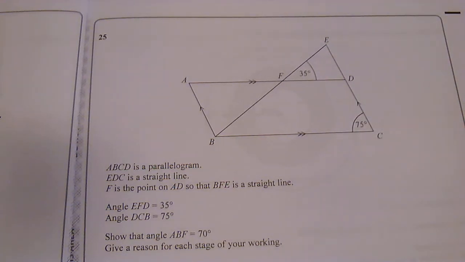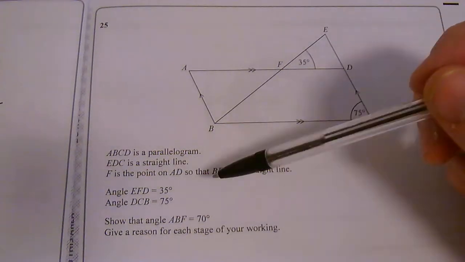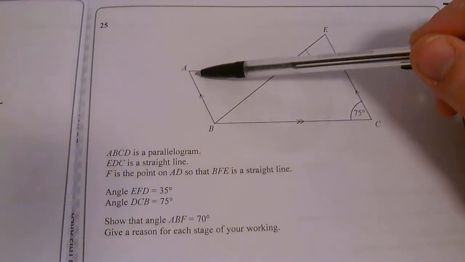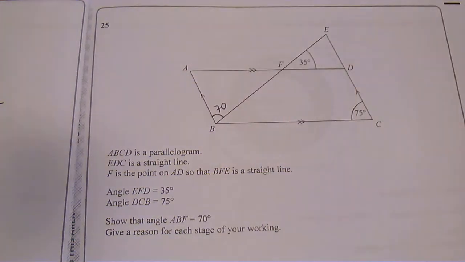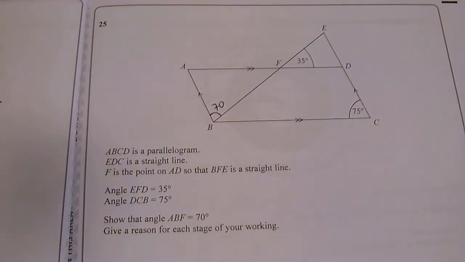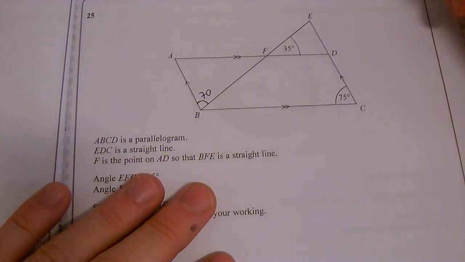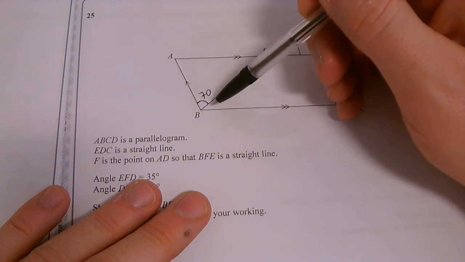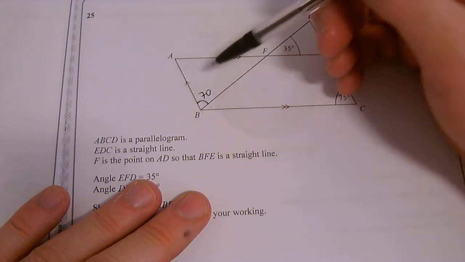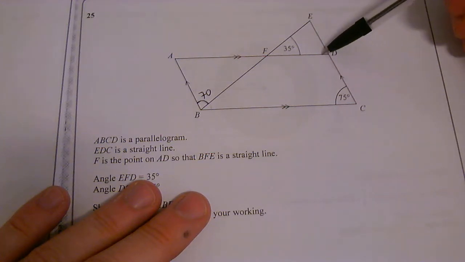So that's key information. We have to show that angle ABF, this one here, is 70. That's what we have to demonstrate. Okay, we have to give reasons for what we're doing. So we just need to start figuring out what we can fill out really. So if I knew this angle, I knew that these two would be co-interior, so I could go that way. The information I have got is that this is 75.